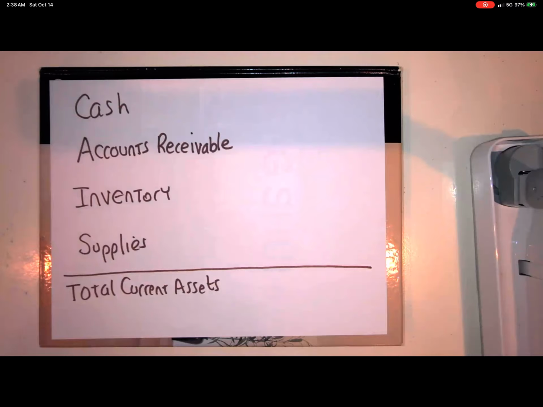Calculate the total current assets. Cash, accounts receivable, inventory, supplies. That should take you all of 3 seconds to answer correctly, because you want to remember what the 4 current assets are.